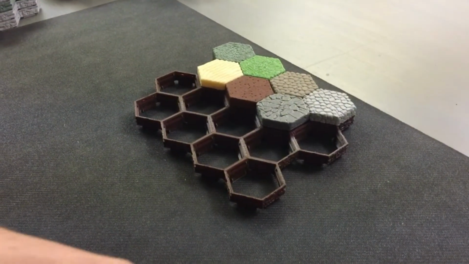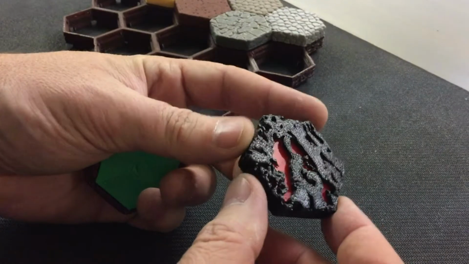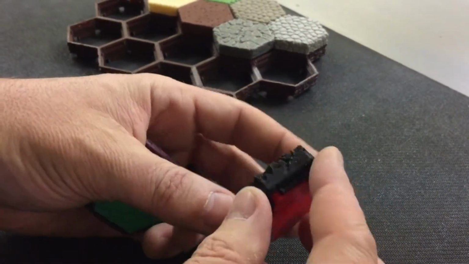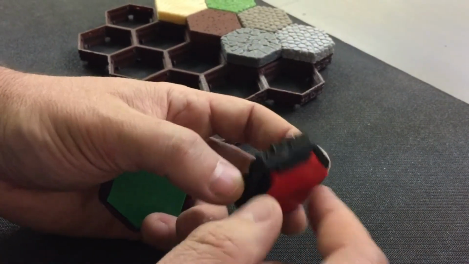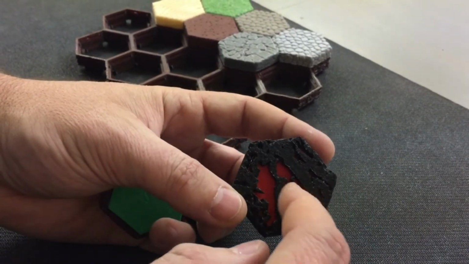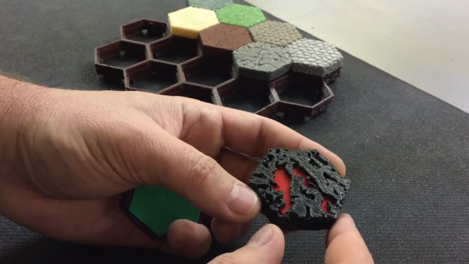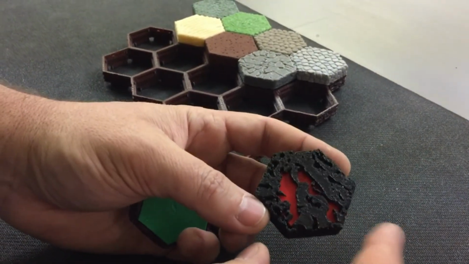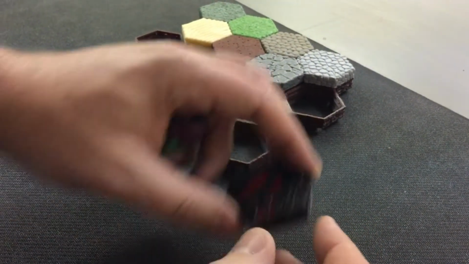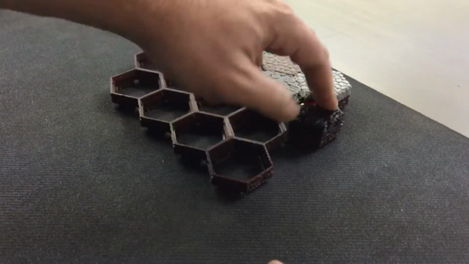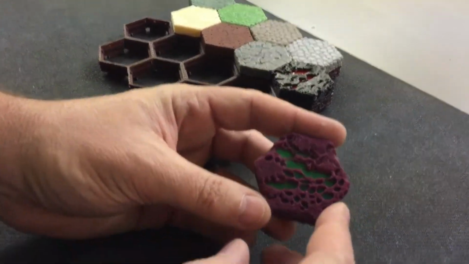We've shown you already the three-dimensional tiles, which have two pieces to them. There's an insert, this red piece here, and then the crust, and so you can see through them, and it gives you some additional depth of view of these tiles. And so this is the lava tile, and the lava set video is already out, so if you get a chance to look at that, go for it.